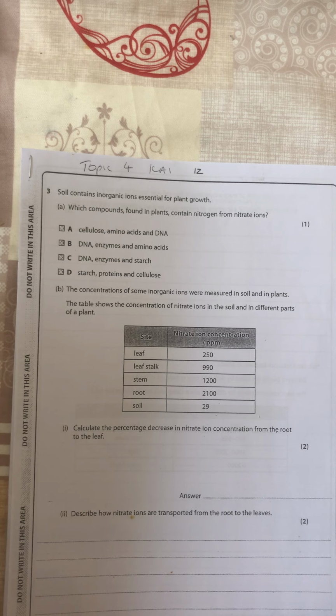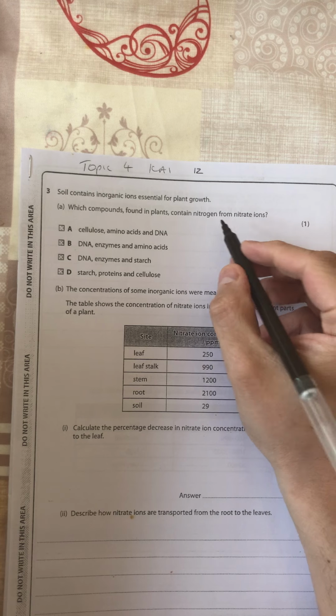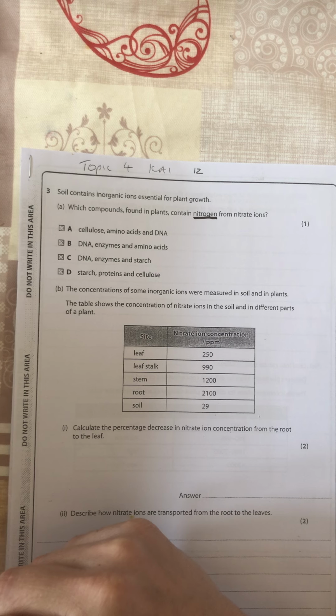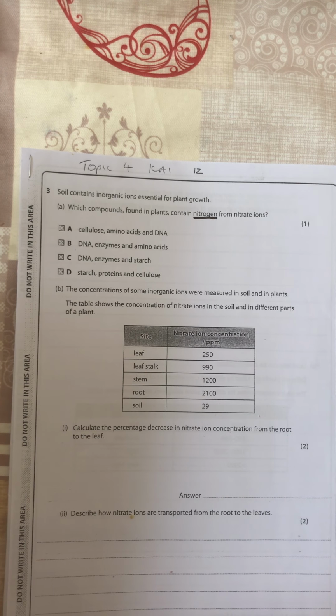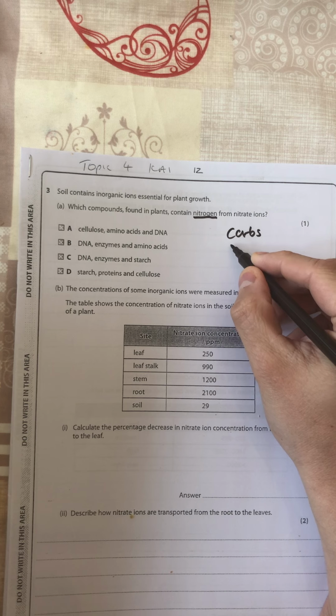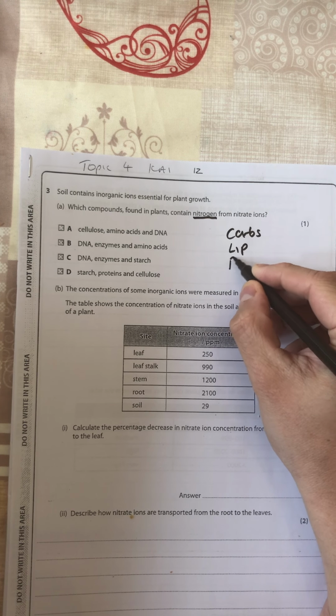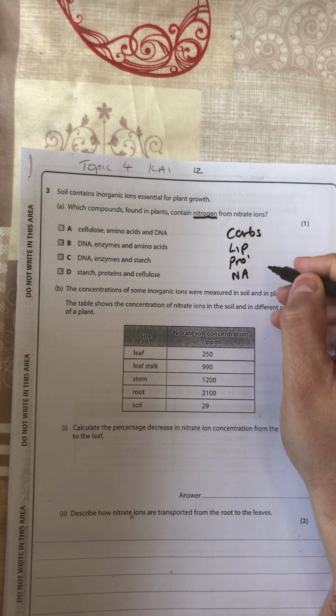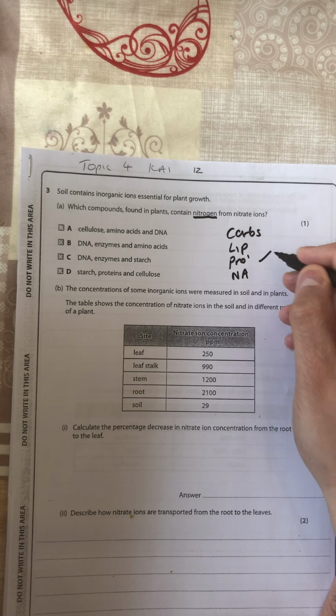So, first question. First question is a multiple choice question. Which compound found in plants contains nitrogen from nitrate fertilizers? So, nitrogen's the key here. And we know from our work across topics 1 and 2 that we have studied 2 organic molecules that contain nitrogen. Okay, if you look at what we've studied, carbs, lipids, proteins, and nucleic acids. Okay, we know that amino acids contain nitrogen, so that's in protein.